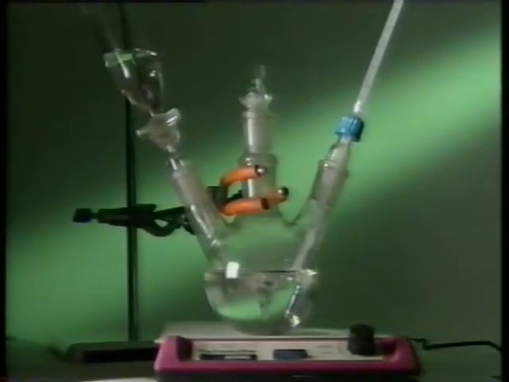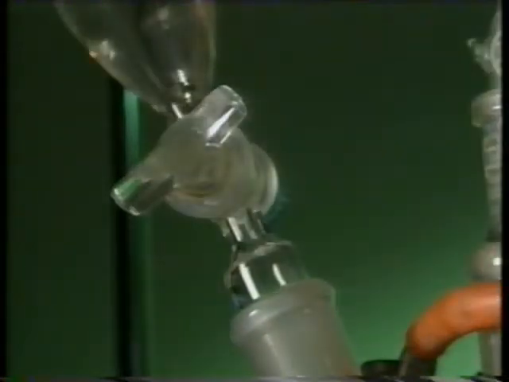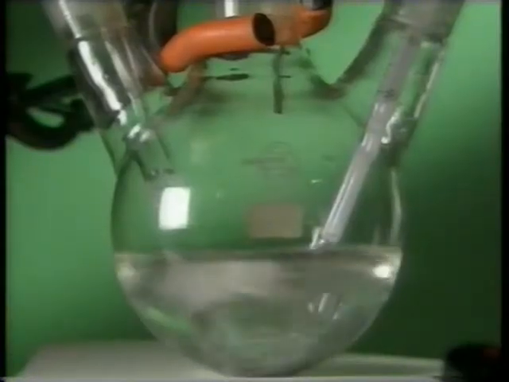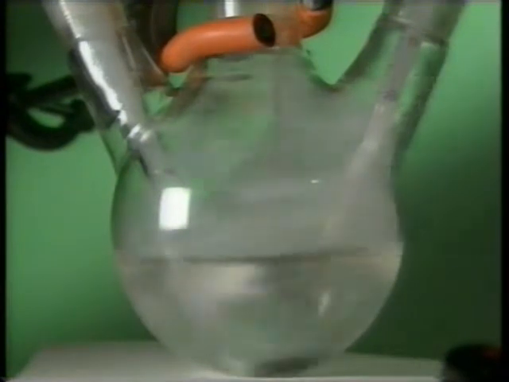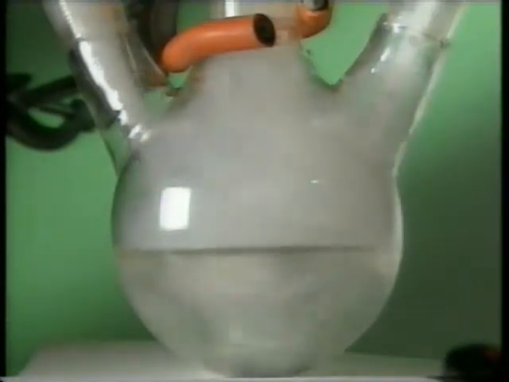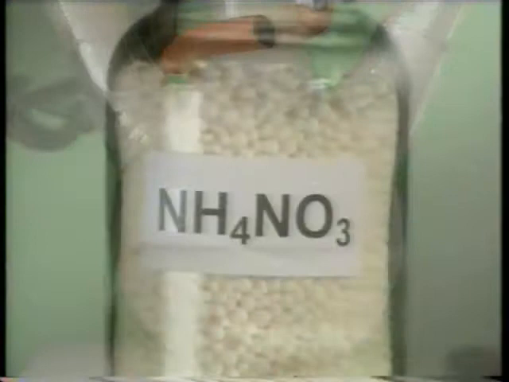Finally, ammonium nitrate is made by adding nitric acid to ammonia solution. As the acid is added from the funnel on the left, a reaction occurs immediately, forming a cloud of white ammonium nitrate.